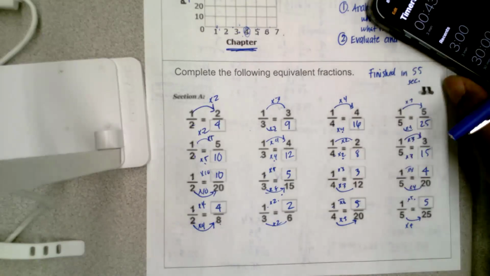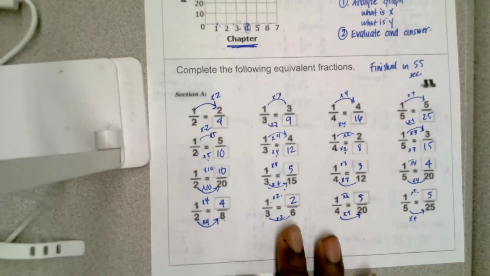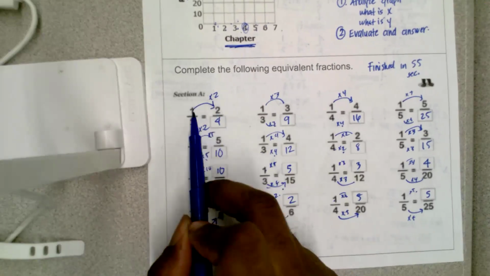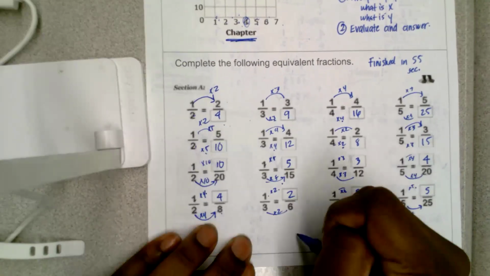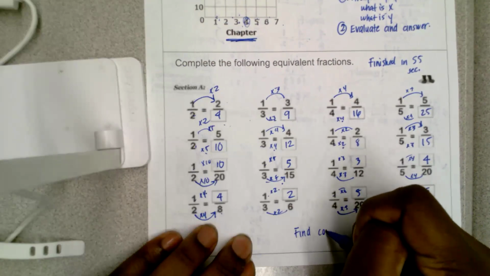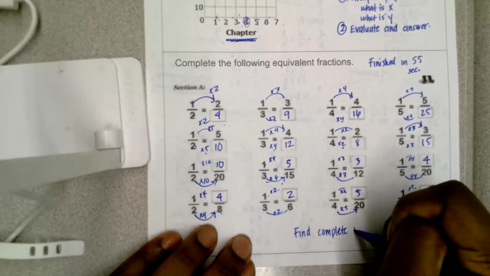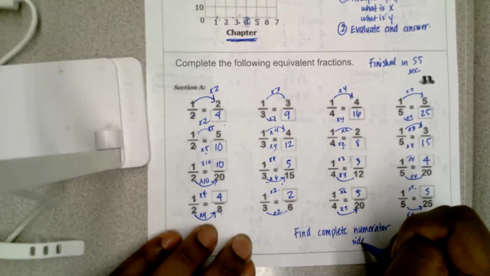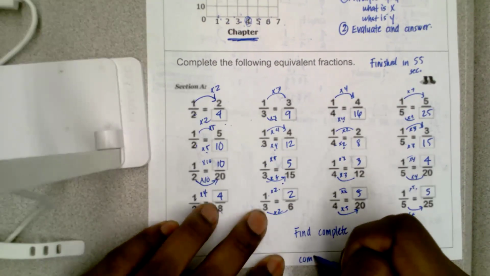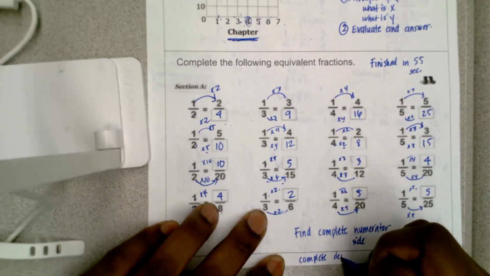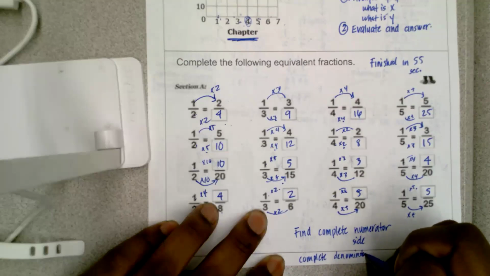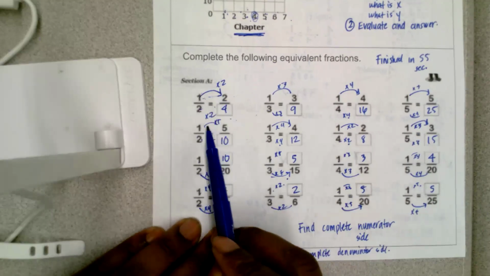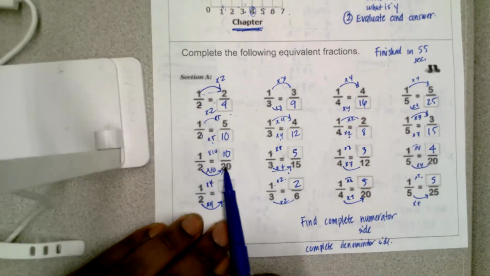Okay. Remember, you need the help of a complete numerator or complete denominator. So you have to find a complete numerator side or complete denominator side. For here, I had to find the complete numerator side. For here, numerator side. For here, I had to find the complete denominator side.